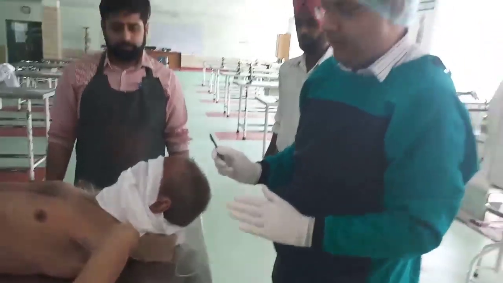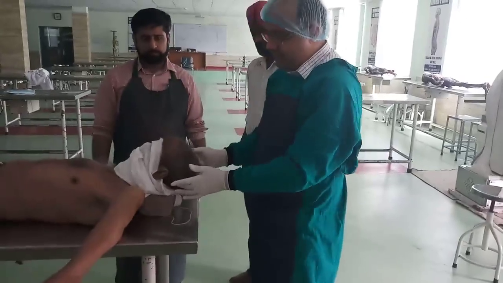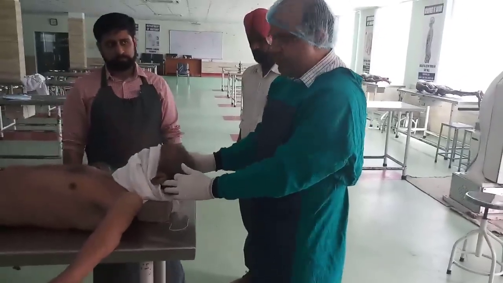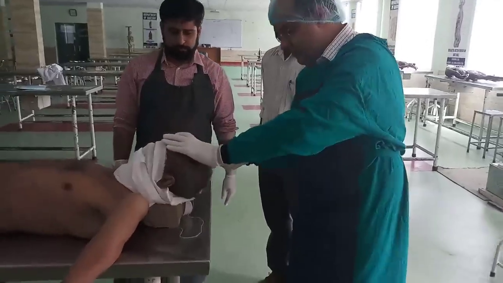Today I am going to demonstrate the steps of opening of the skull. We will start with the scalp dissection. For that, an incision is given from one mastoid process to the other mastoid process over the vertex. So I am giving the first incision.